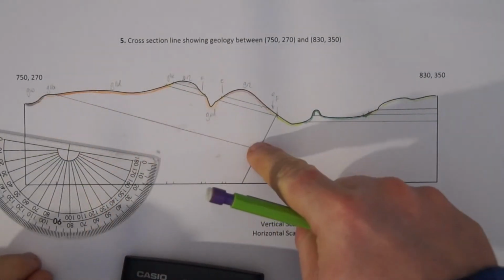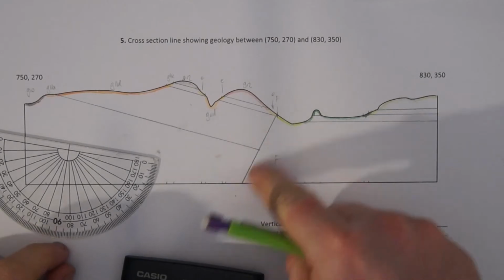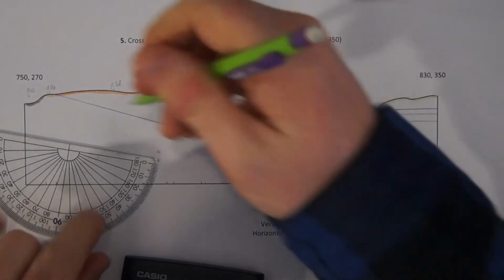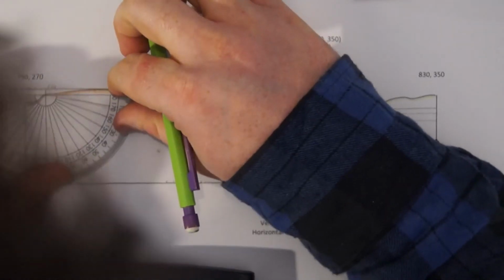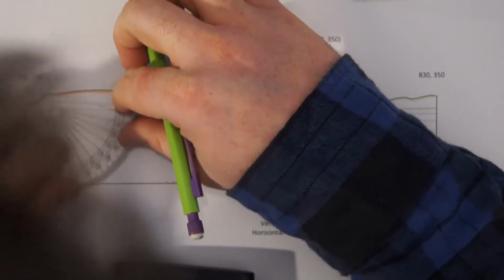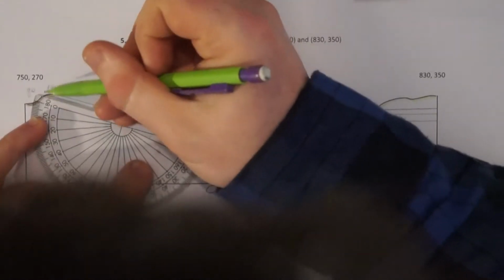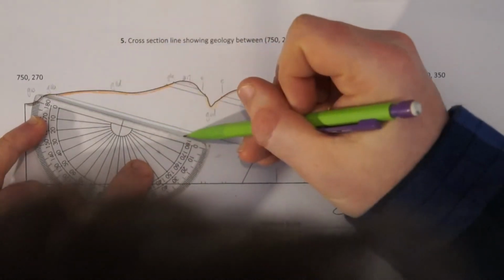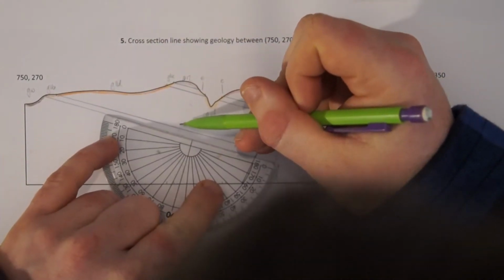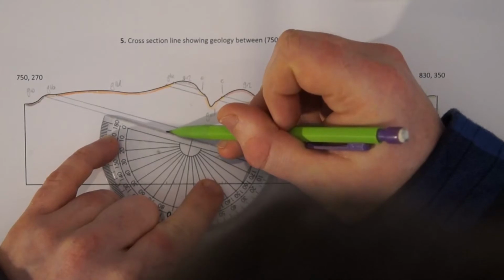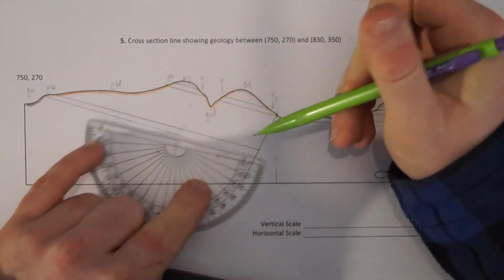So this contact, as soon as it gets to the fault, it's going to have been displaced on the other side. And then this bottom contact of G11A is going to continue like so.